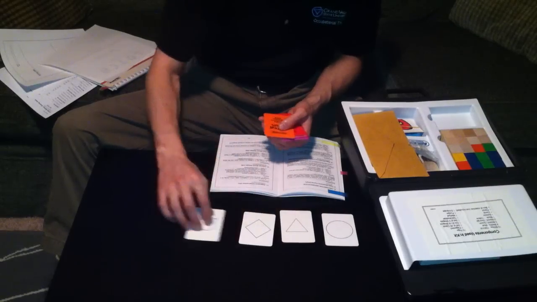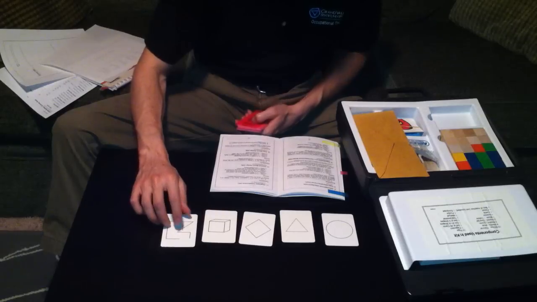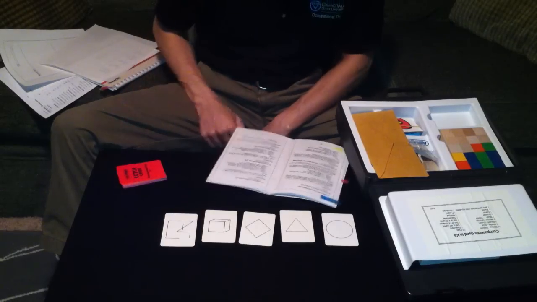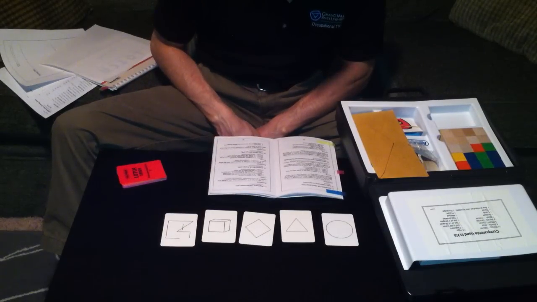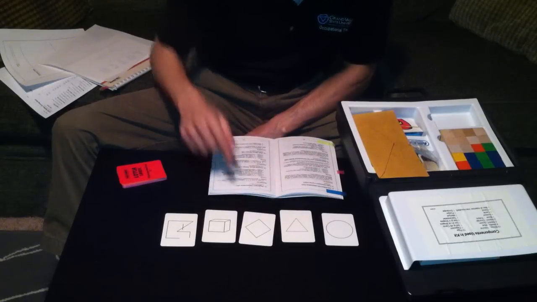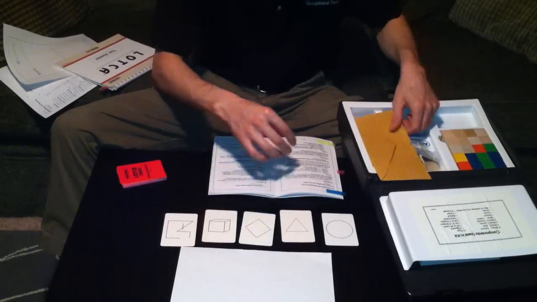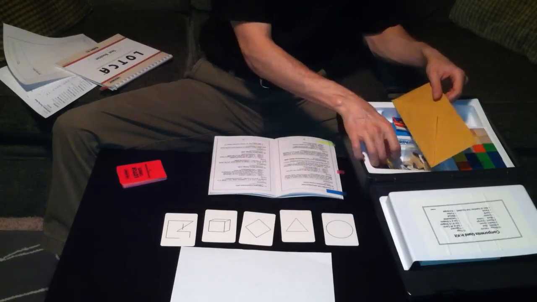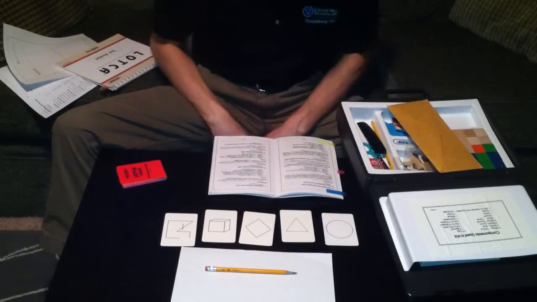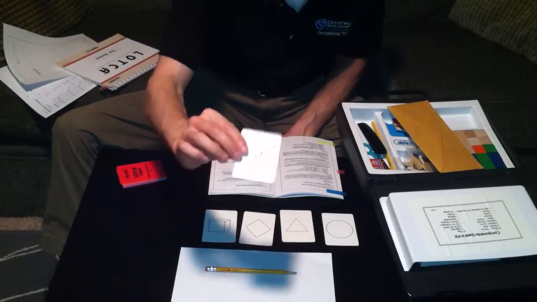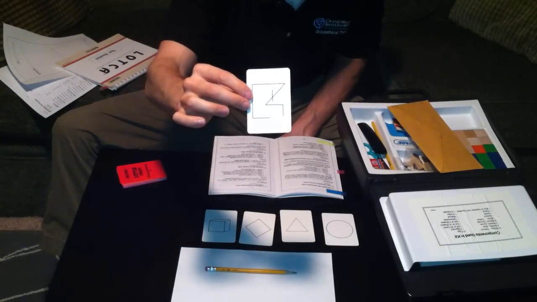Very similar cards to before: a cube, and then a complex pattern, or a complex form, is what it's called. And I simply ask the participant to copy each of these forms on a sheet of paper. So lay a sheet of paper right here, give them a pencil, and then ask them to copy each one, with the most difficult one being the complex form here.